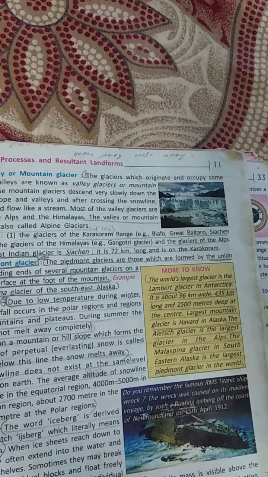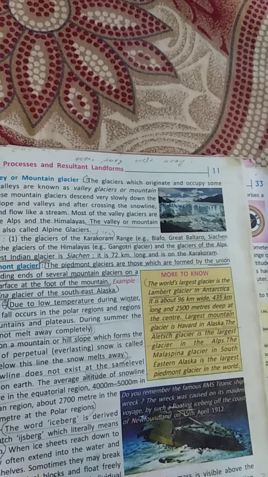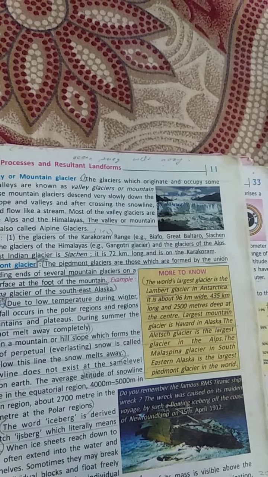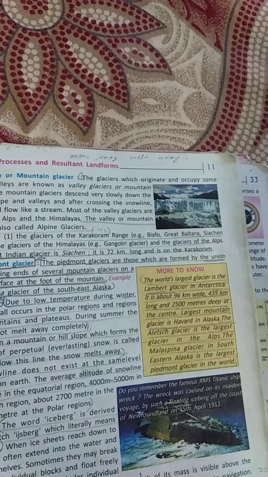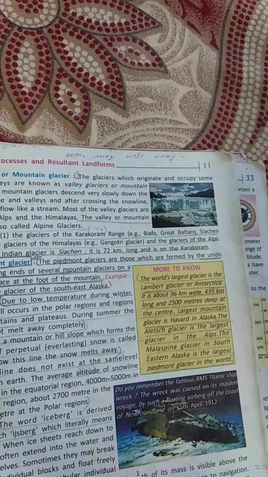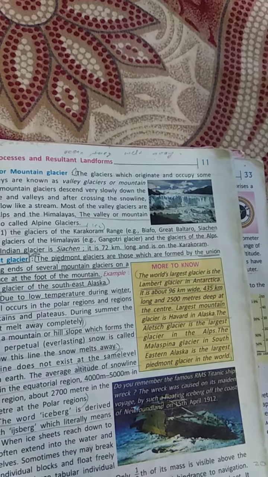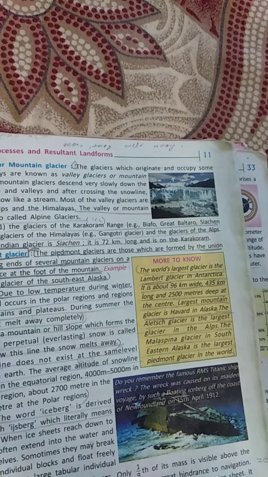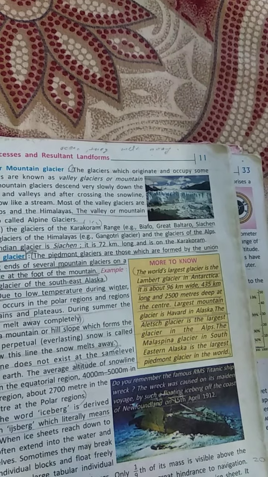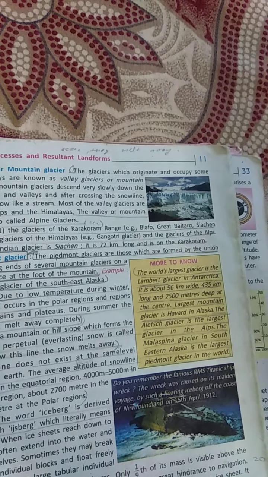After they cross the snow line, they start melting and form streams. Most of the valley glaciers are found in the Alps and the Himalayas, and these valley glaciers are the sources of rivers like the Ganga. The valley or mountain glaciers are also known as alpine glaciers.